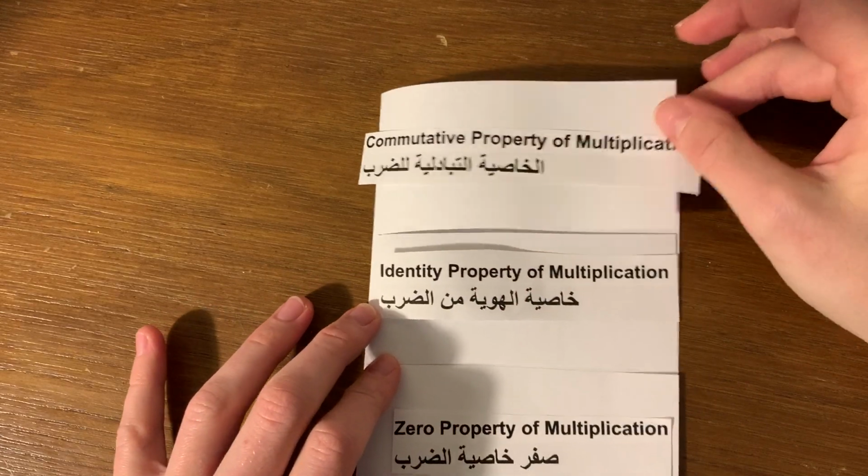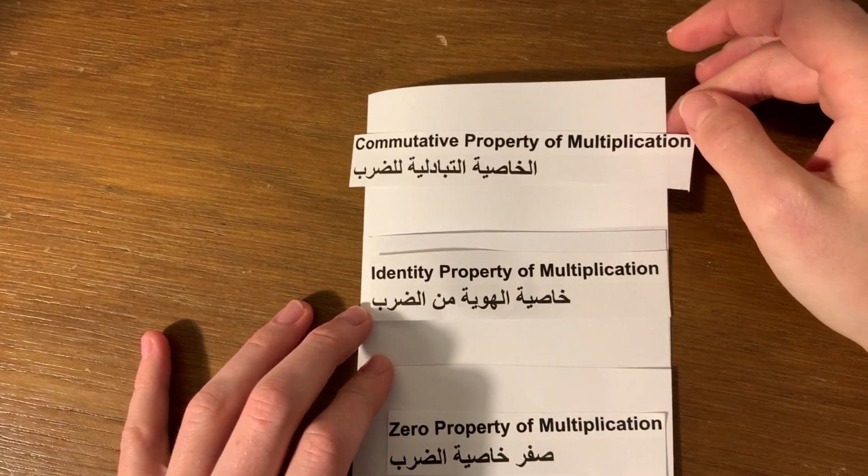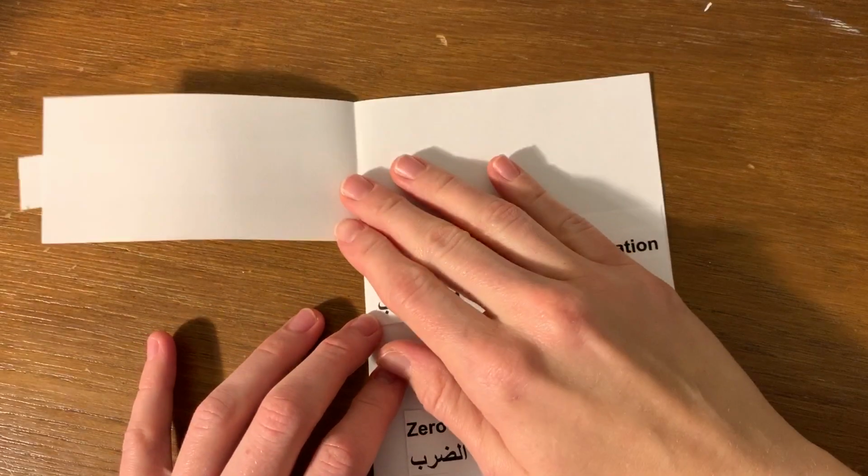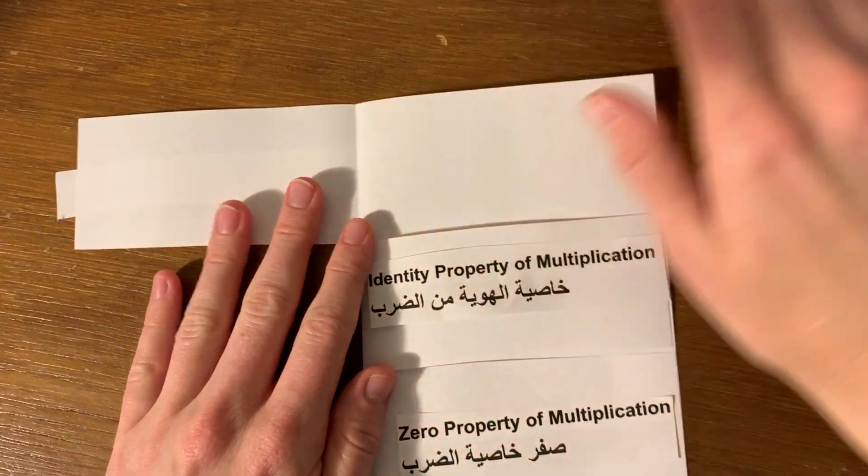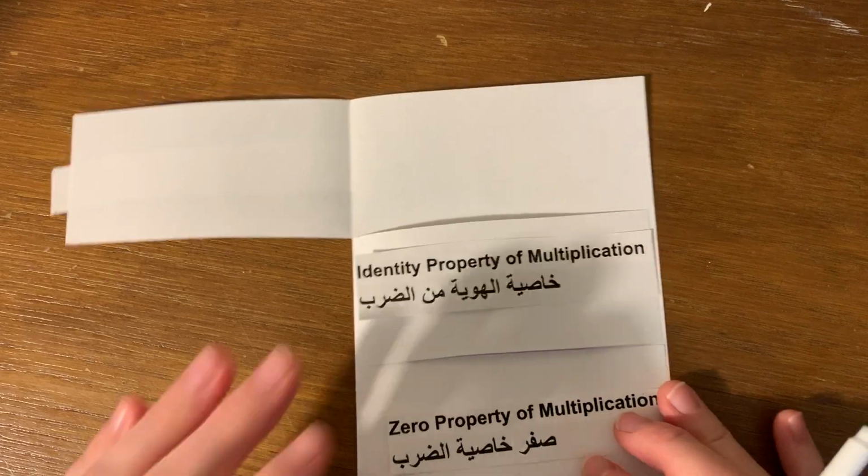Okay, so the first property I want to talk about is the commutative property, and this one is just like the commutative property of addition. The commutative property of multiplication states that when multiplying, the order of the factors, so the two numbers you're multiplying, does not change the product. So it does not matter what order you multiply the numbers in, the answer is still the same.